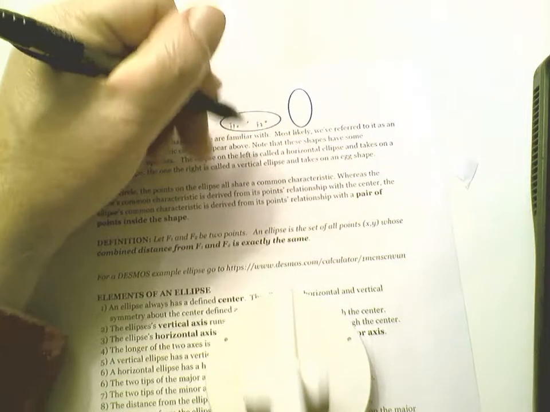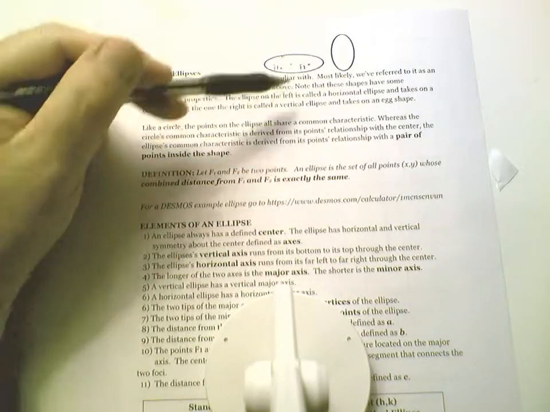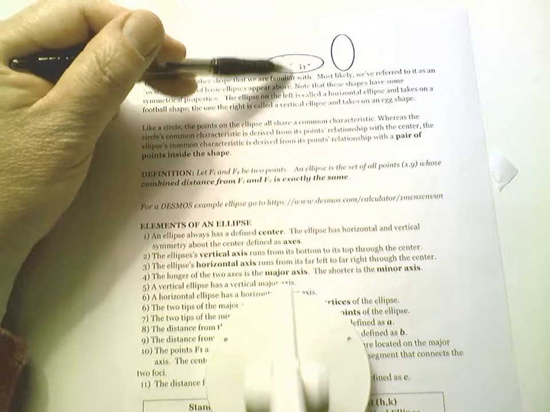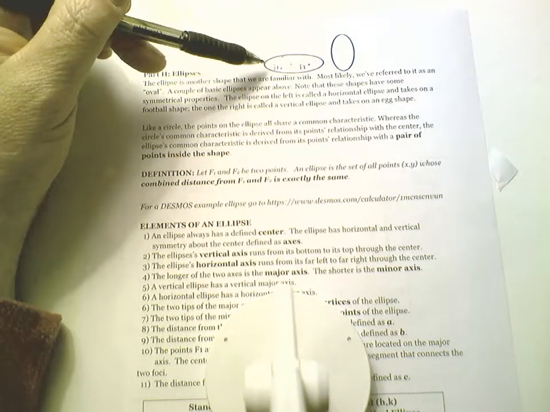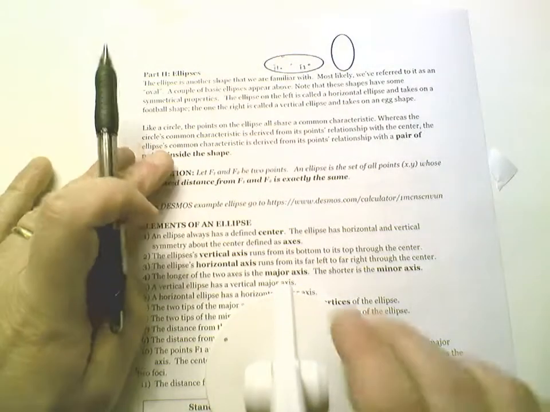They go through the center. So an ellipse's vertical axis runs from the bottom to the top through the center. The horizontal axis runs from left to right or right to left, whichever way you want to say. And it also runs through the center, from far left to far right.